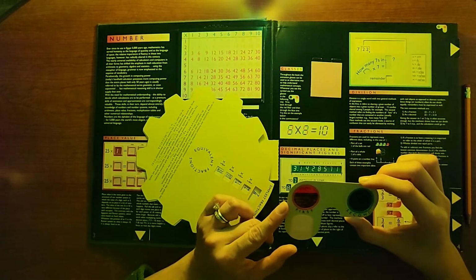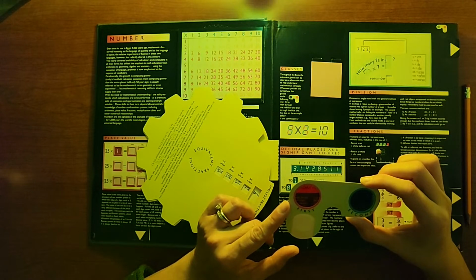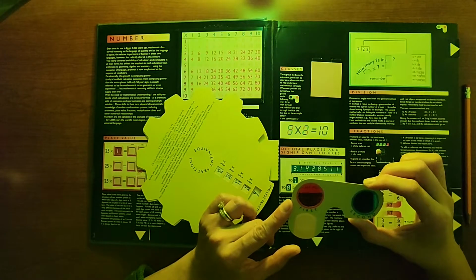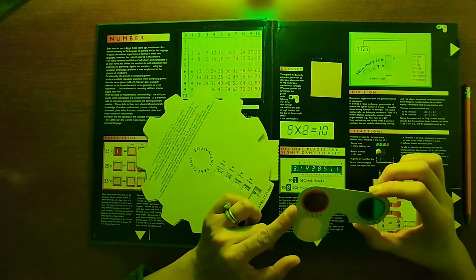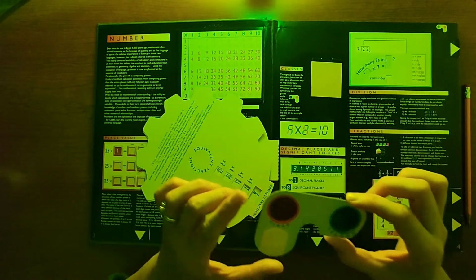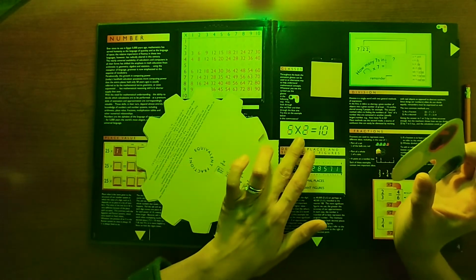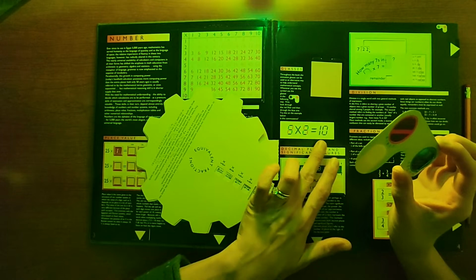What I see through the red lens would be 5 times 2 equals 10. That's what I see through the red one. Now I see 8 times 8 equals 10.